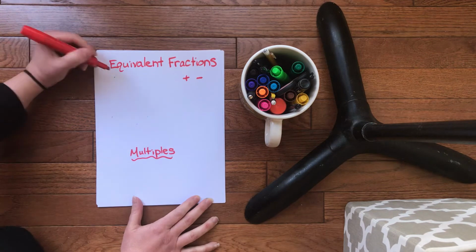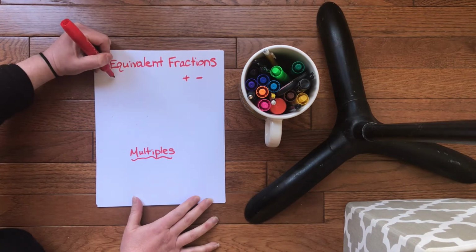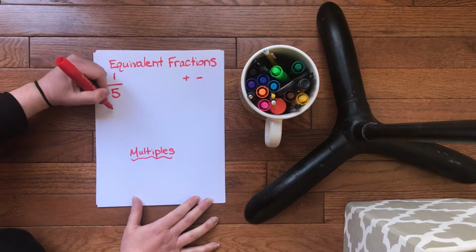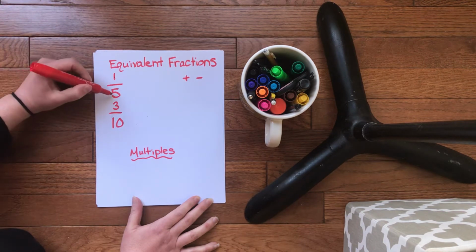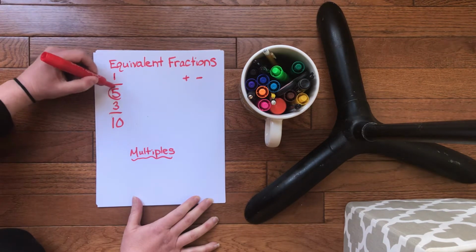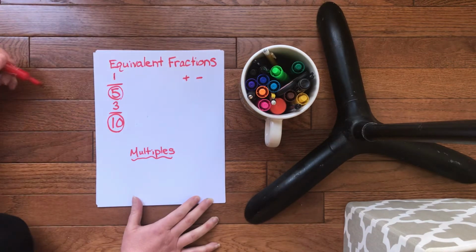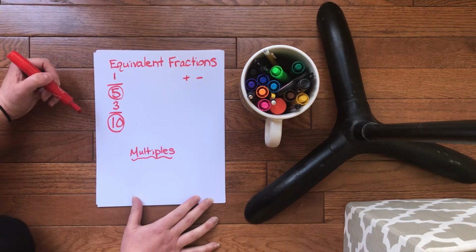So let's take two fractions. I'm going to do 1/5 and 3/10. Now, because my fractions don't have the same bottom number, I can't add or subtract them. I have to find a way to get their bottom number the same.